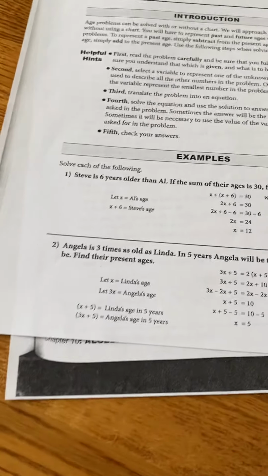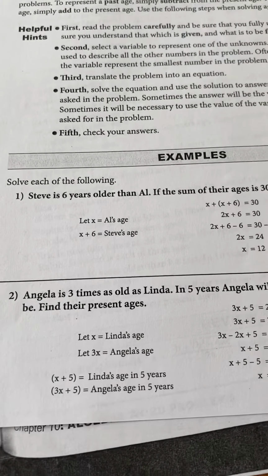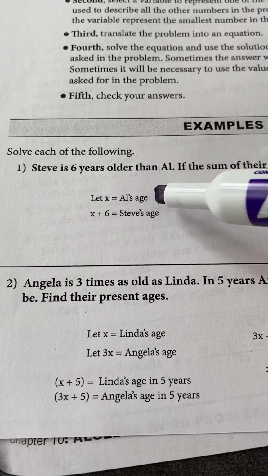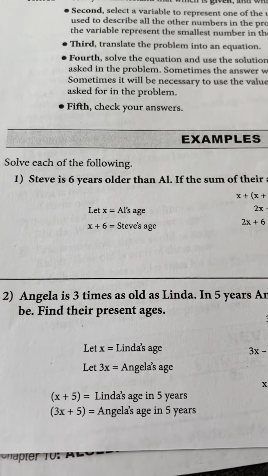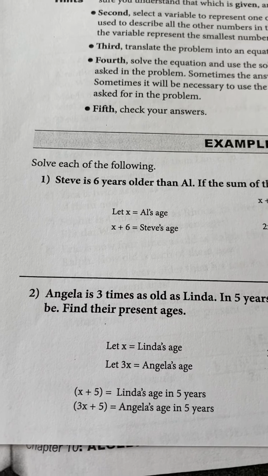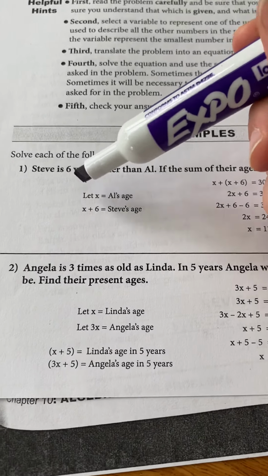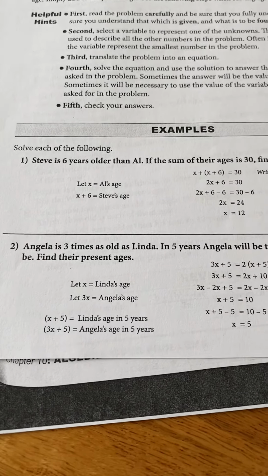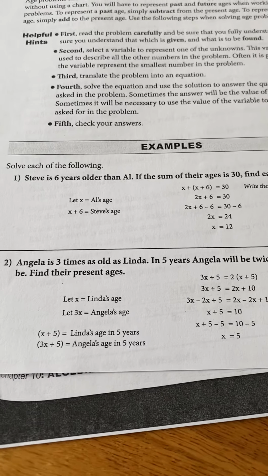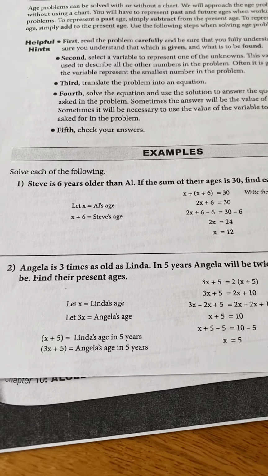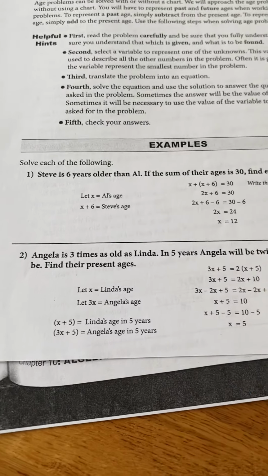Now this I think is very helpful. X equals Al's age. So we're going to use the variable X, and we're going to let X plus 6 equal Steve's age, because we know that Steve is 6 years older than Al. If the sum of their ages equals 30, we know it's going to be something plus something equals 30, because sum means addition.